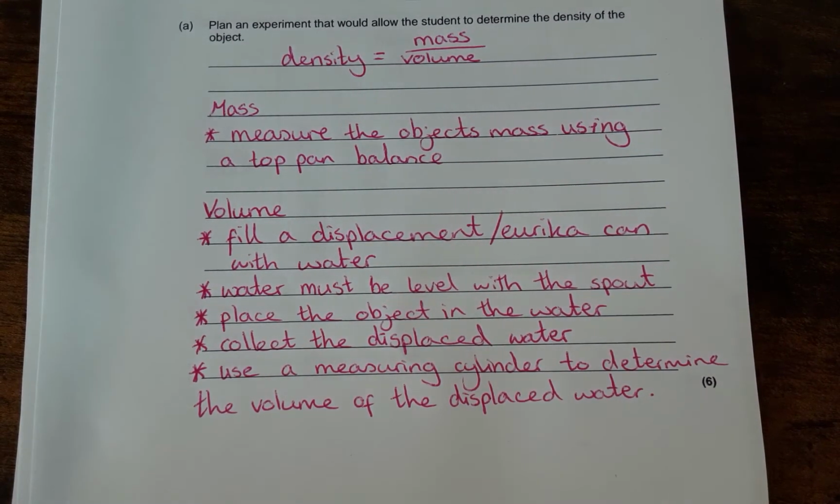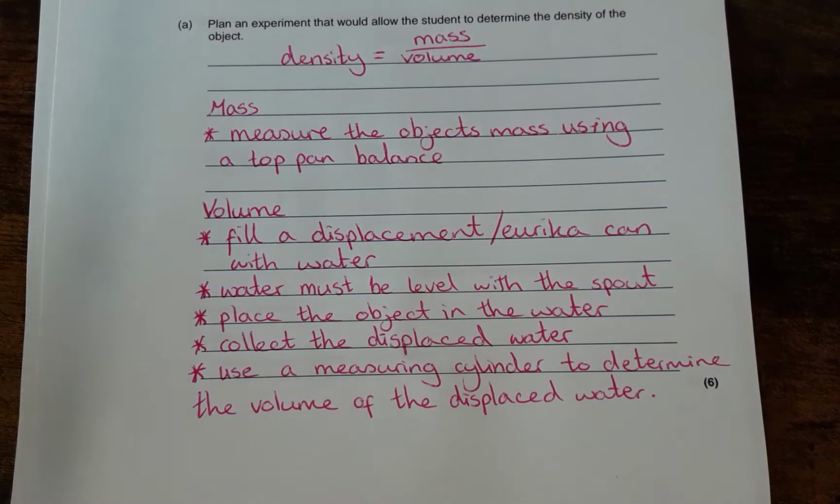Okay, and then like we've already said at the top, once we've got that mass and that volume, we would do that division and we were able to calculate the density from that. So well done if you've had a really good go at that question. It's quite a nice required practical, that one, to be honest.